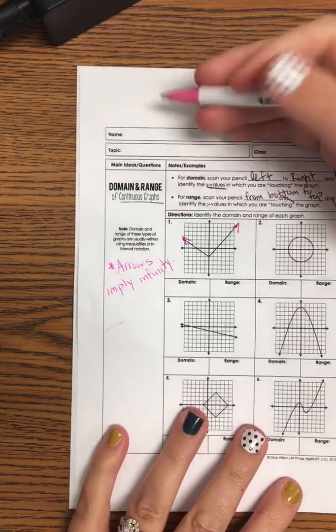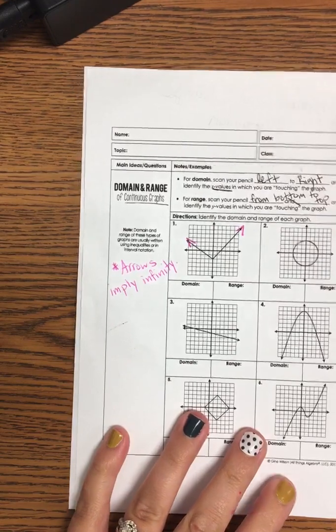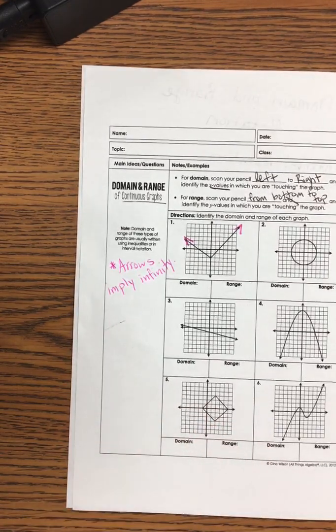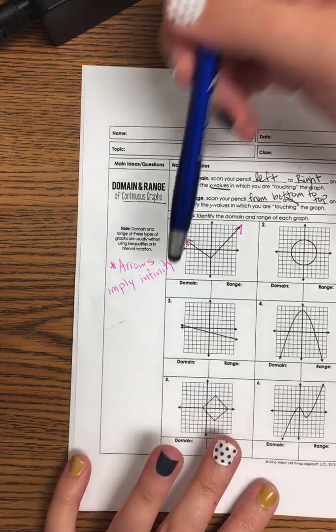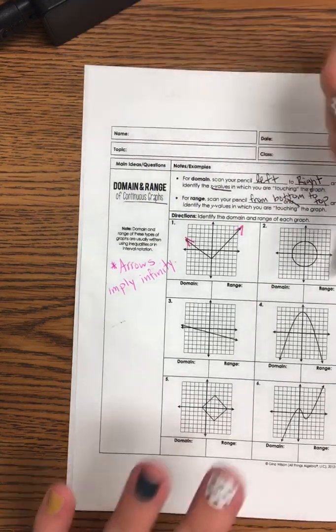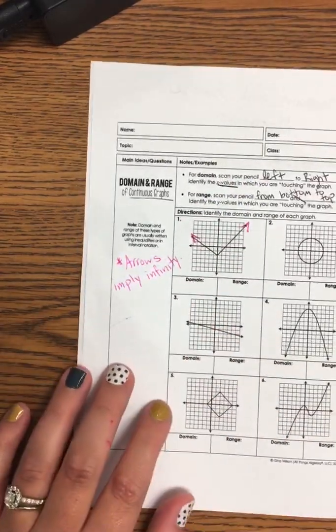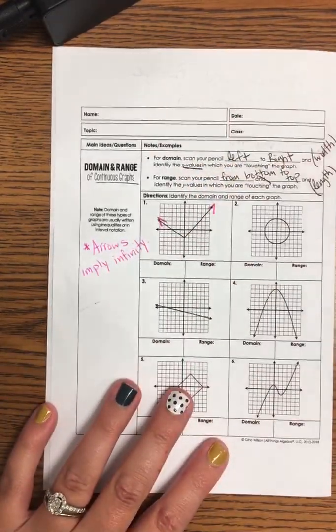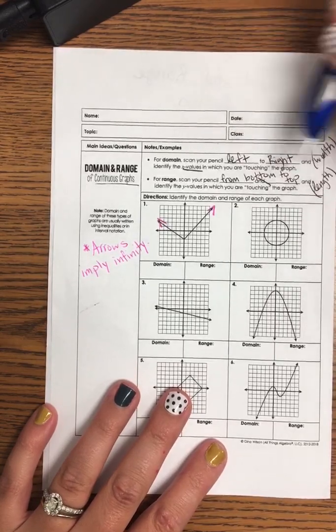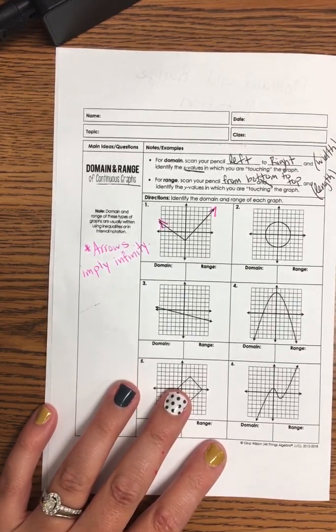What this means is that in each direction the arrow is pointing, it's going to continue going forever. All right. So we need to figure out all the x values that this line will cover. Now here's what I know. X goes from left to right. So it said to use your pencil.